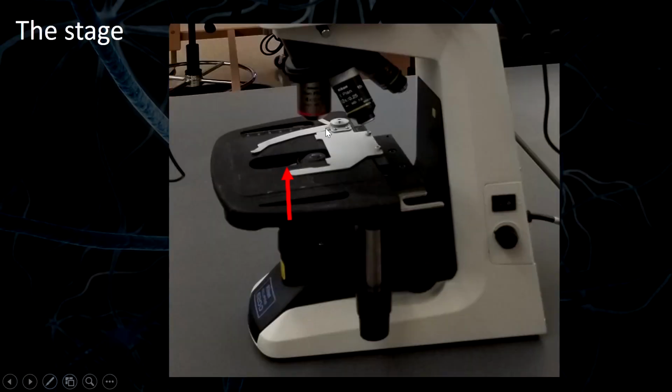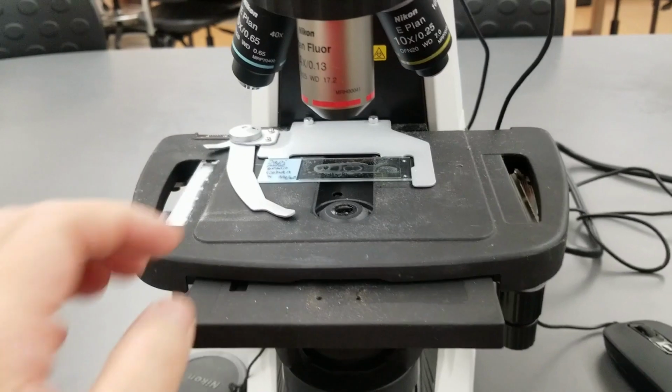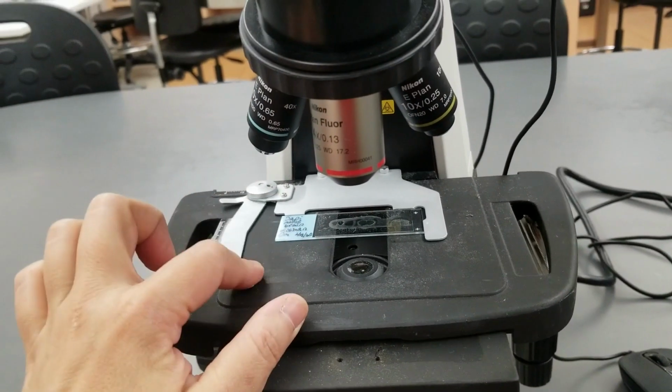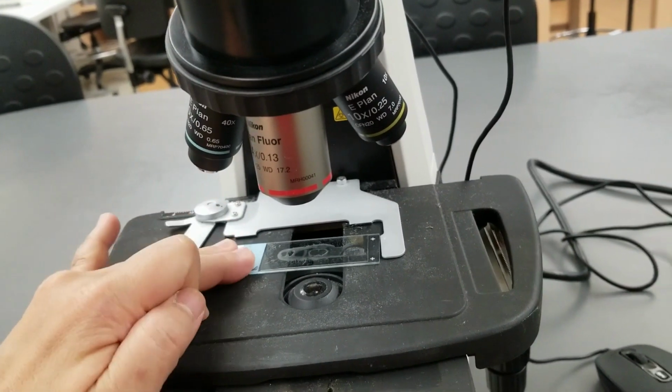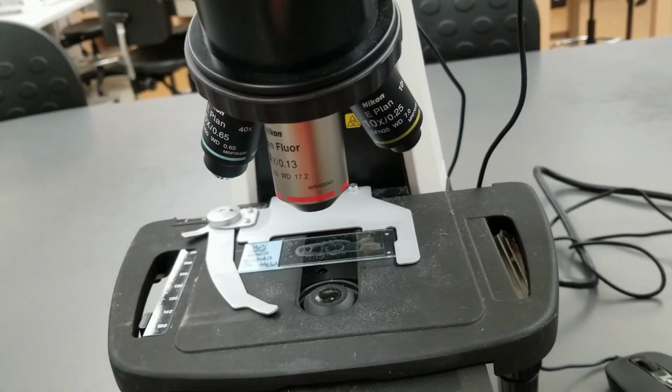And there's a platform, which is this black piece with the clip. We call this thing the stage. We put samples on the stage, and we can control where the stage goes by turning the knobs. We put our slides on this clip. When you move the clip, you'll be able to slide your slides in and clip them here.